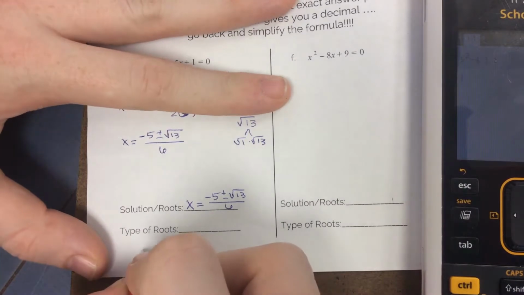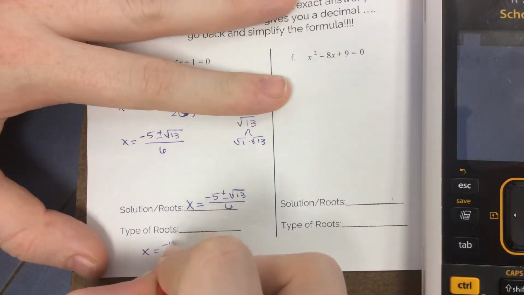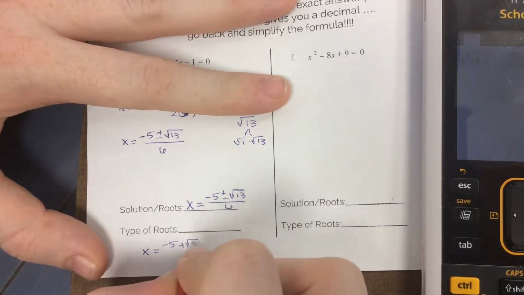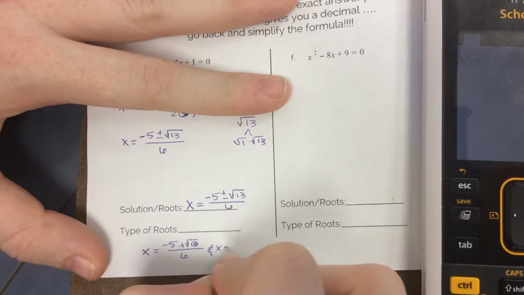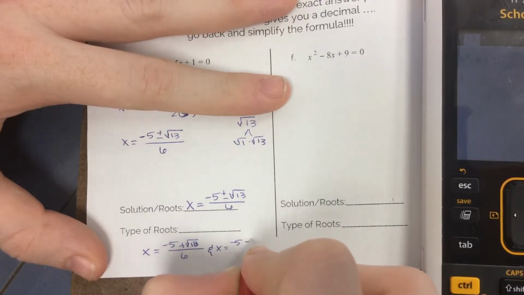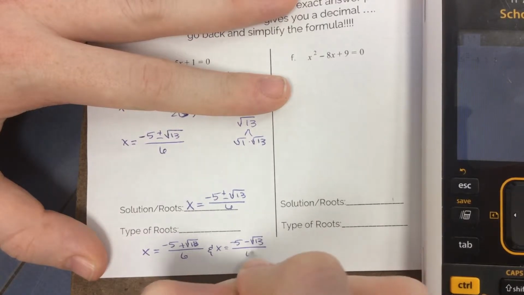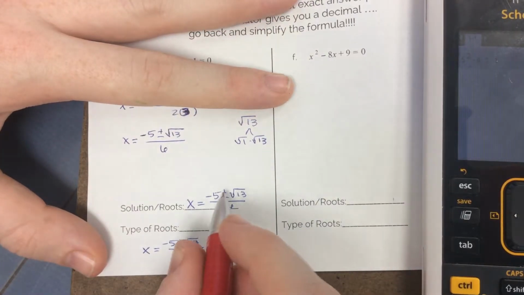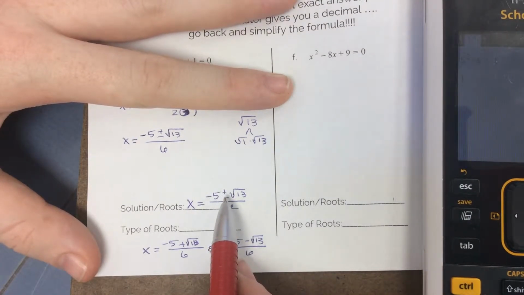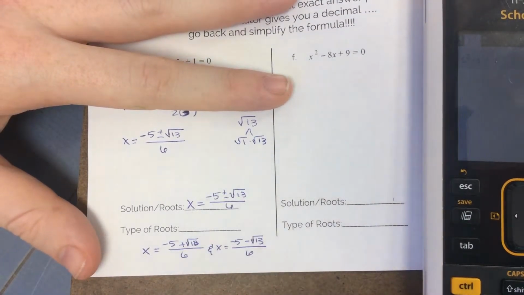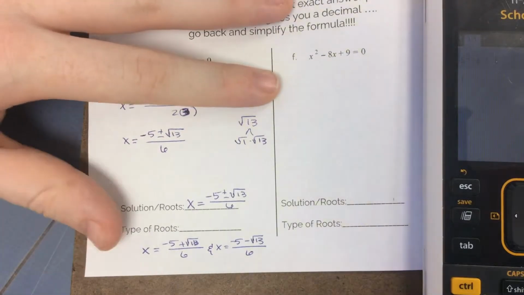Another thing you could do, if you were just feeling awesome, you could do x equals negative 5 plus the square root of 13 divided by 6, and x equals negative 5 minus the square root of 13 divided by 6. Those are your 2 roots. That's broken apart. But you don't have to do that. You could leave it as a plus and a minus right there. That's your solution. Okay? Cool.